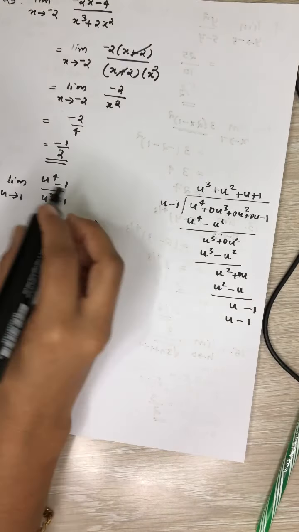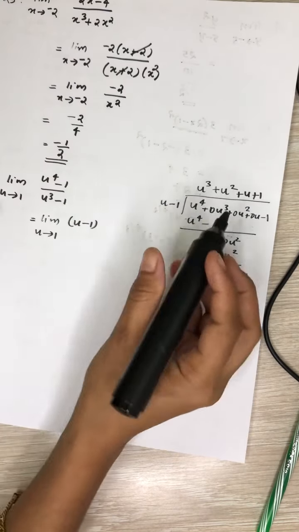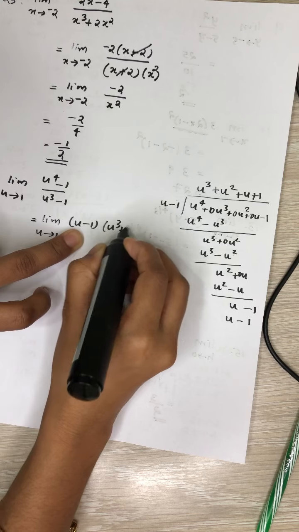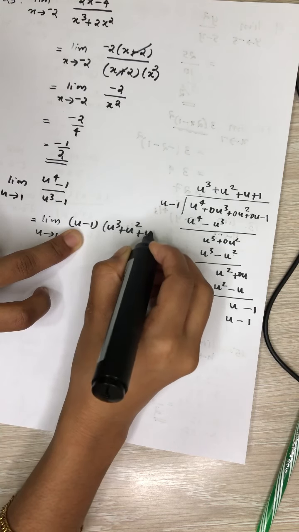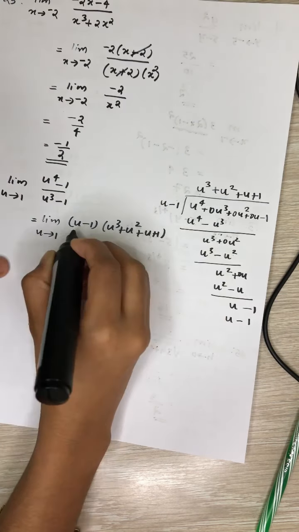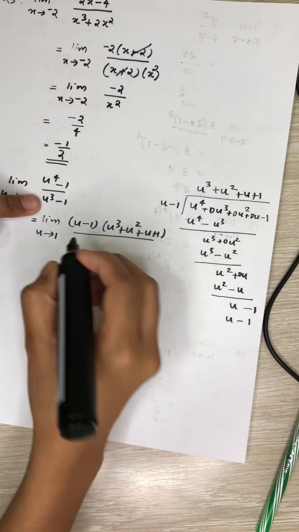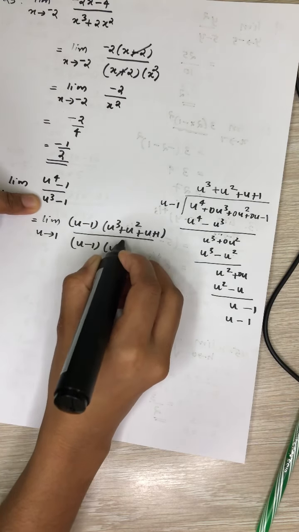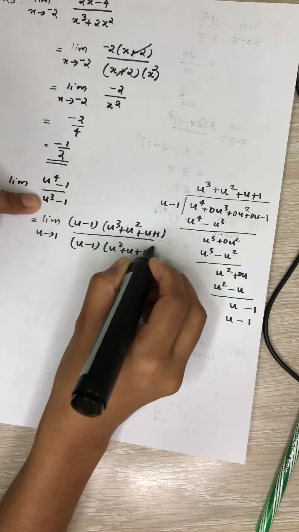Factorizing, u raised to 4 minus 1 can be written as (u minus 1) into (u cube plus u square plus u plus 1). Similarly, u cube minus 1 can be written as (u minus 1) into (u square plus u plus 1).